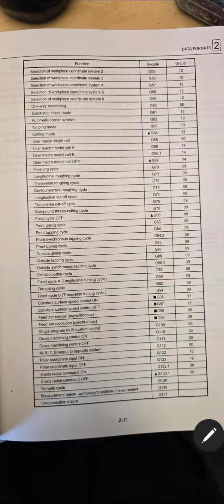Mazatrol module call B. Used Mazatrol module call or finish cycle.